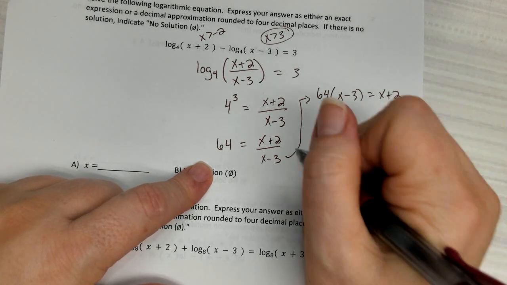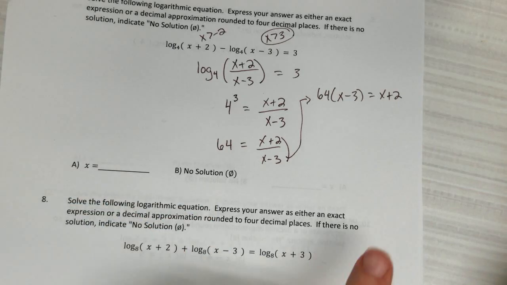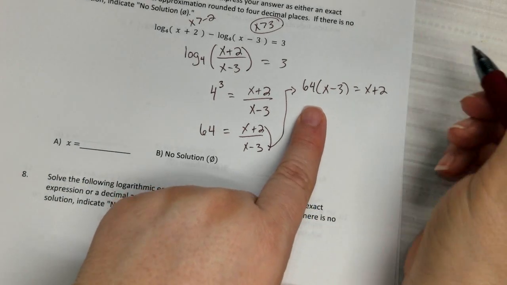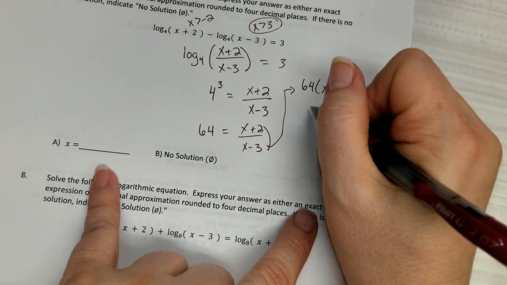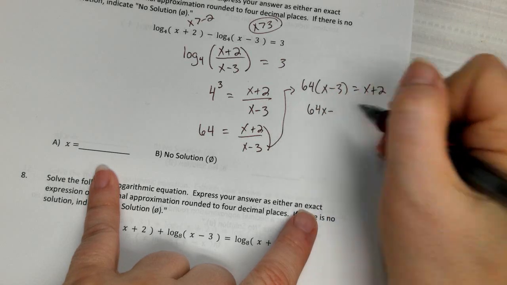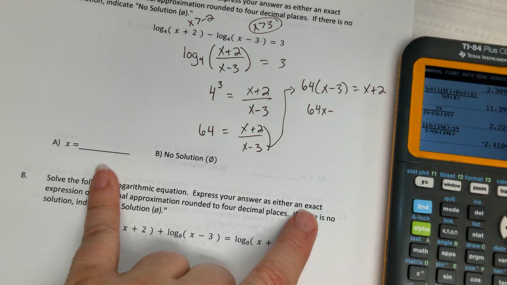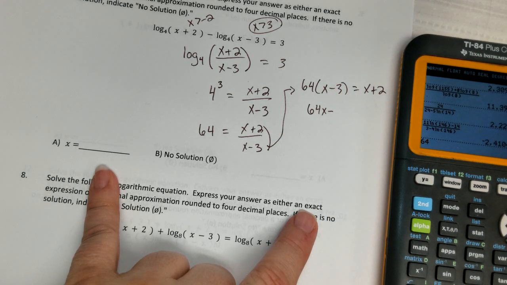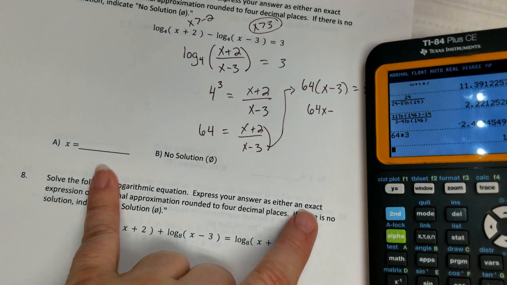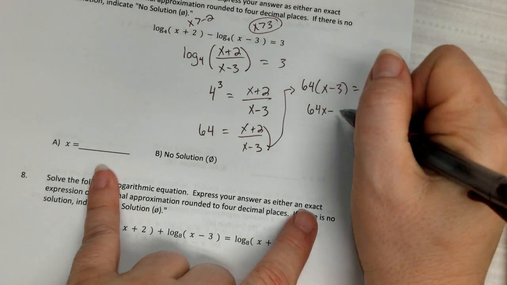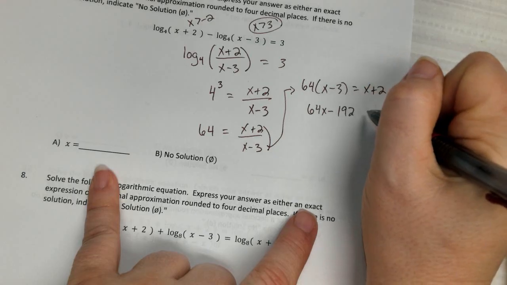Are y'all following? Now I got to distribute. I'm just rearranging. Uh-oh. 64 times 3. A fairly decent sized number.